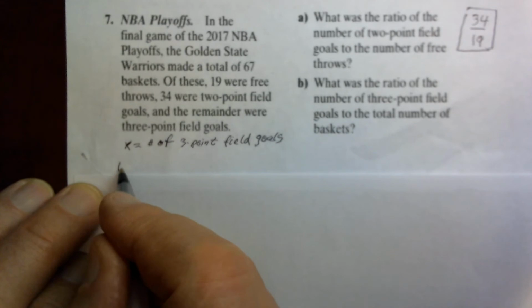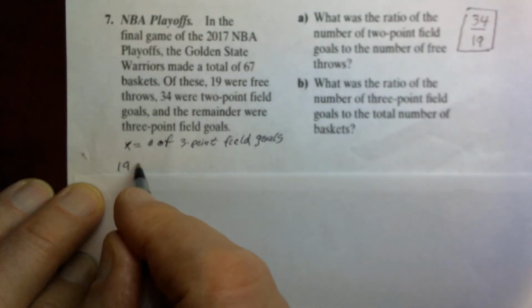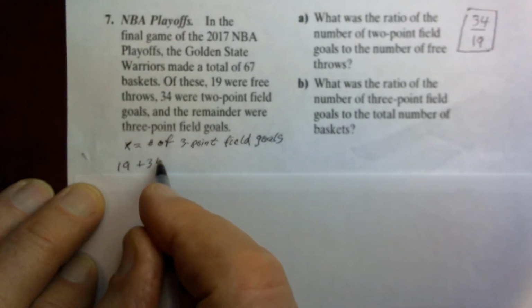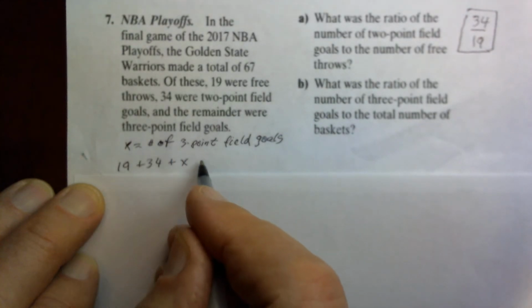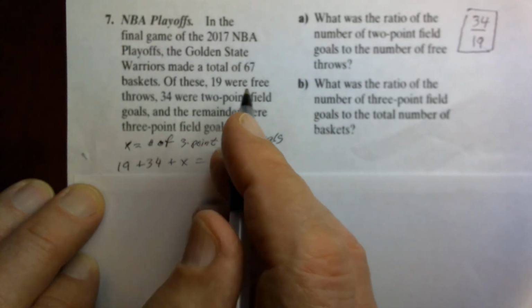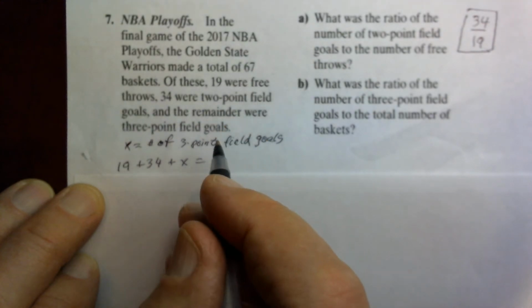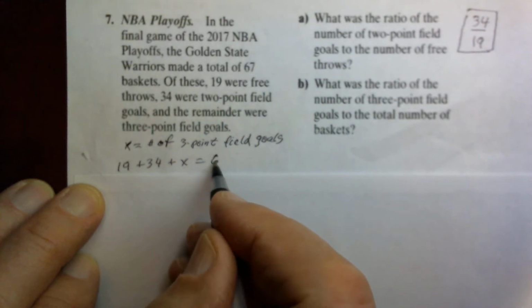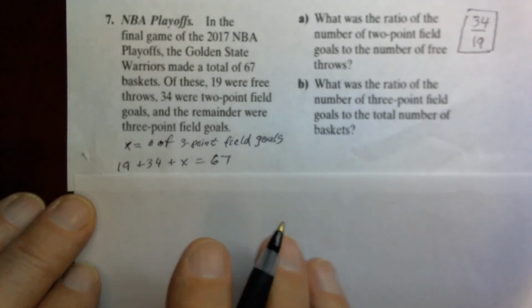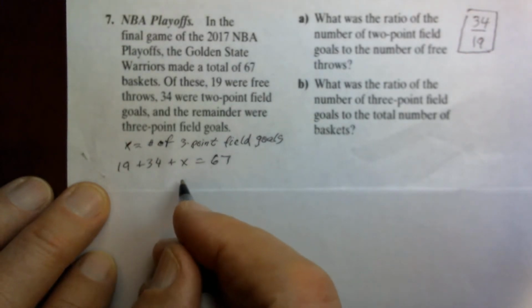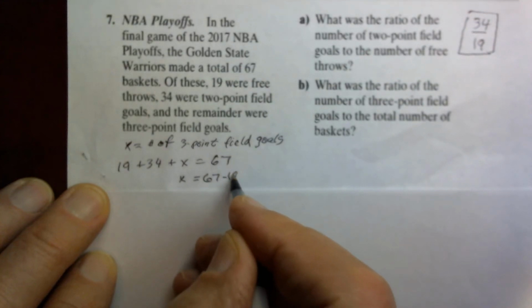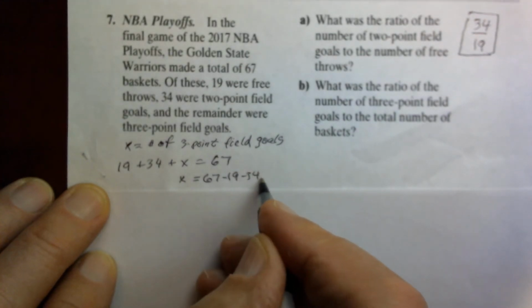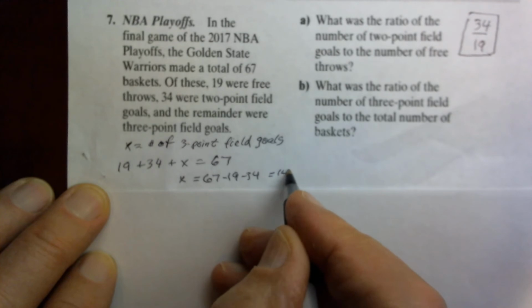Then 19 free throws and 34 two-point field goals plus X, the number of three-point field goals, equals a total of 67 baskets. Then X is equal to 67 minus 19 minus 34, or 14.